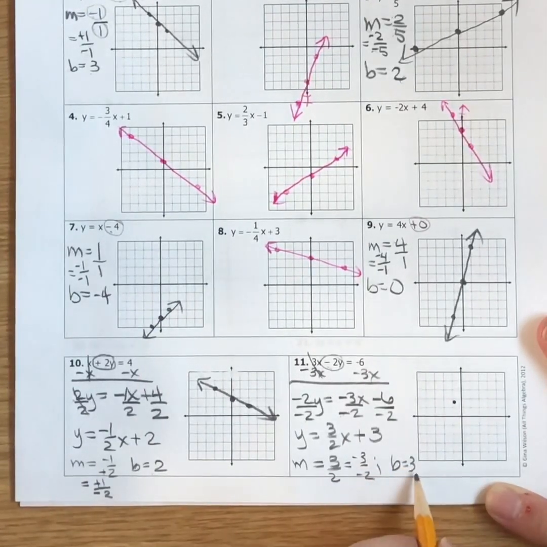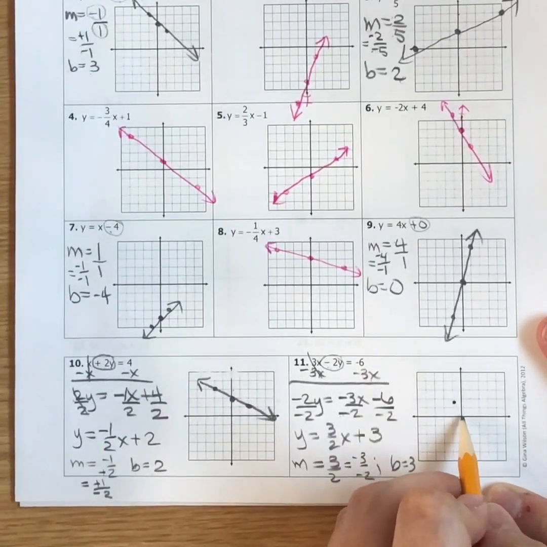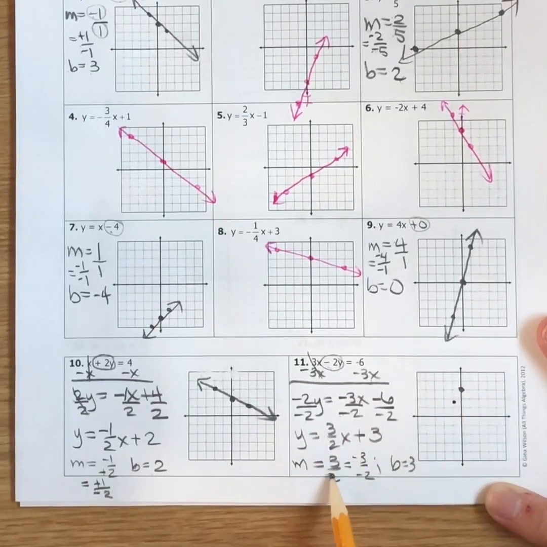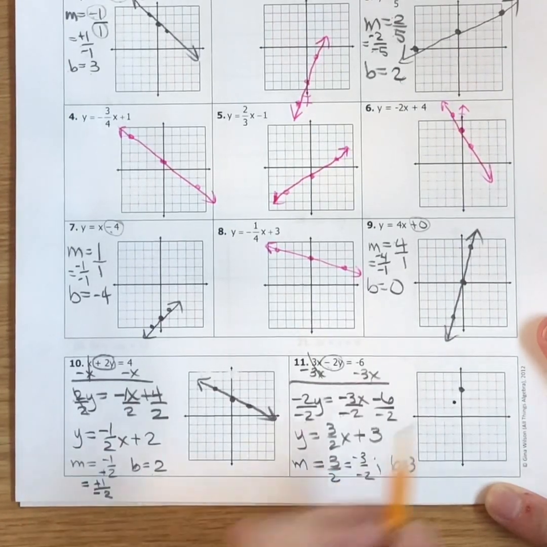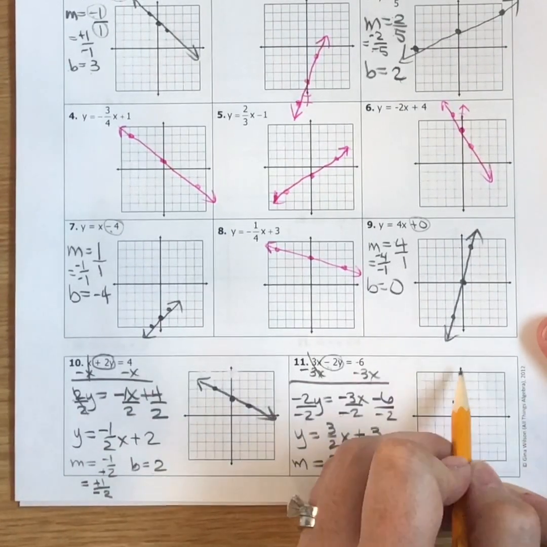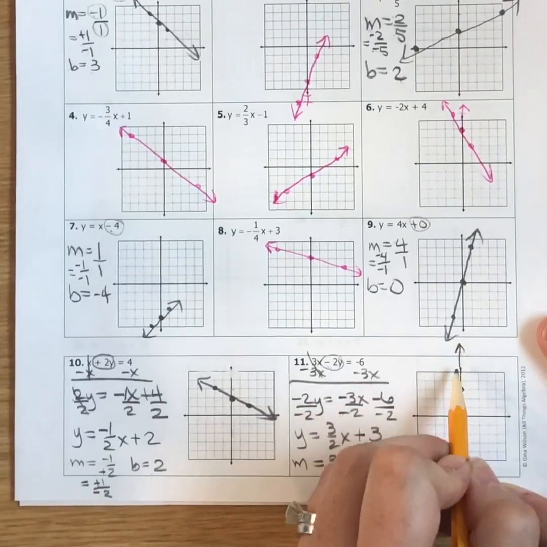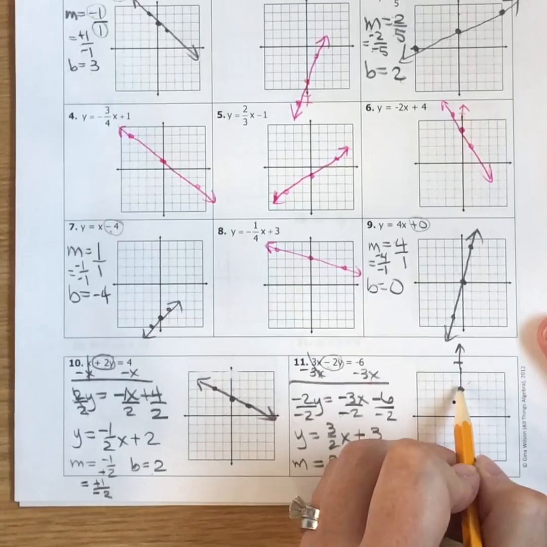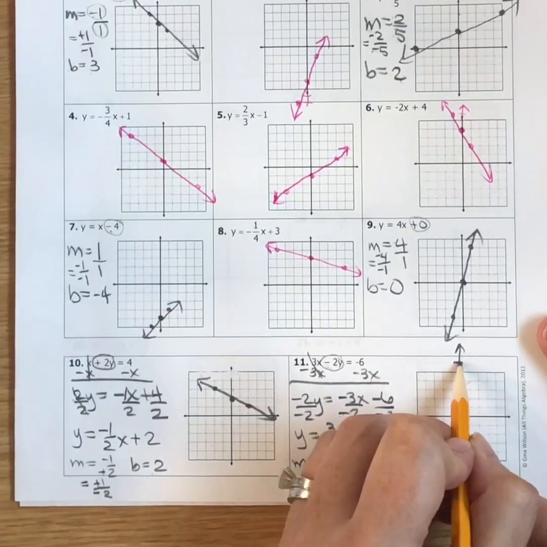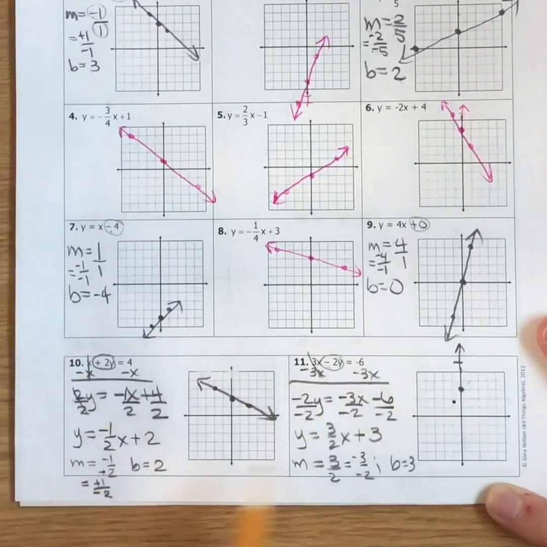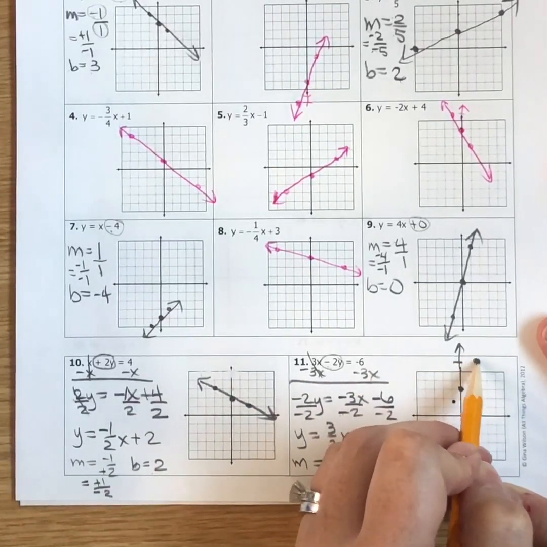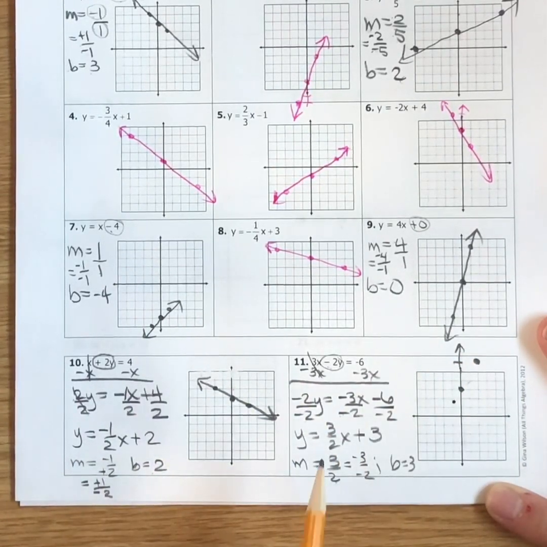and we know our b value is positive 3. So we go ahead and plot our point, so up to positive 3, and then let's use the positive slope first, the positive over positive. And notice if I go 3, I'm off the graph. Not a big deal. I just extend the graph however many units I need. So I'm going to go up 1, 2, 3, but then I'm also going to go right 2. So then right 1, 2. Boom. I almost went the wrong direction.